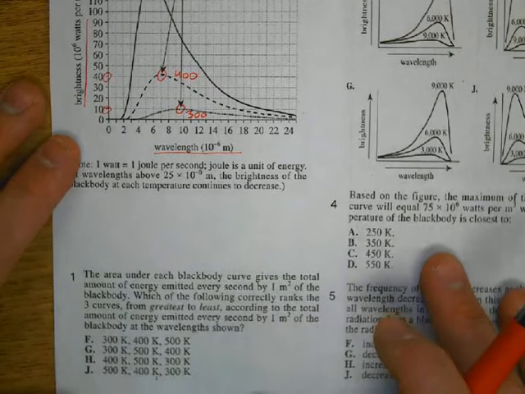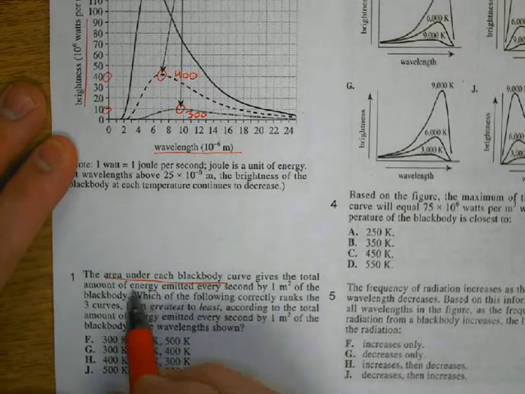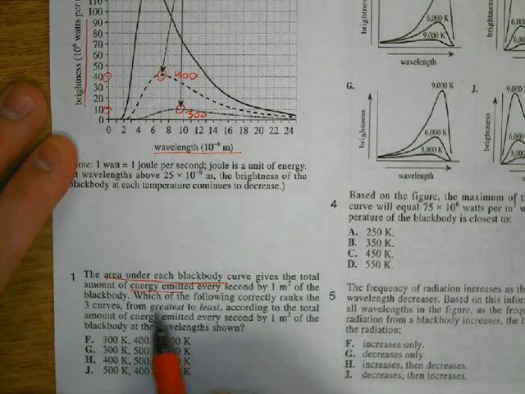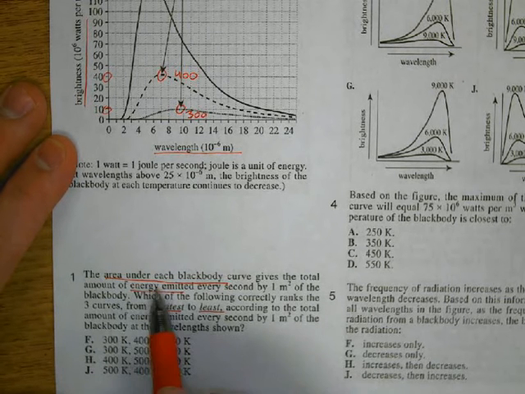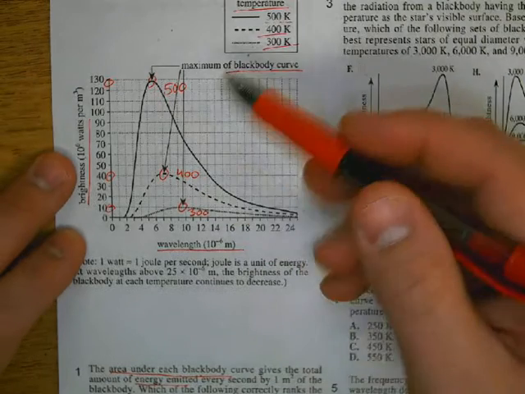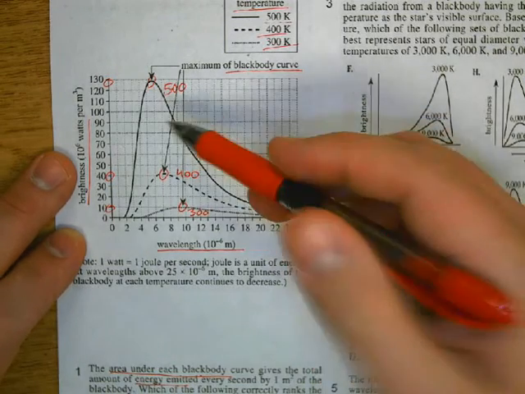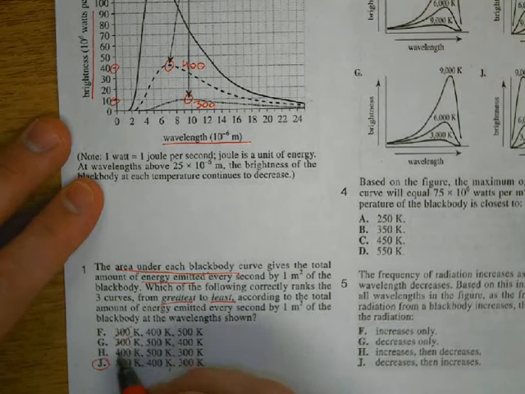Question number 1. The area under each blackbody curve gives a total amount of energy emitted every second by 1 meter squared of the blackbody. So which ranks those curves from greatest to least, according to total amount of energy emitted? So energy is under the curve. So if energy is under the curve, the bigger the curve is, the more energy there is. So we've got the 500 and then the 400 and then the 300. They all have different energies. So our better answer is with the 500 first. All these start with something that's smaller. So J is our answer.